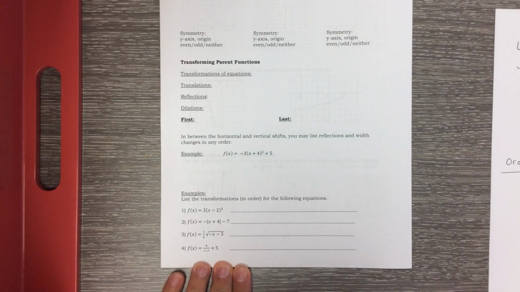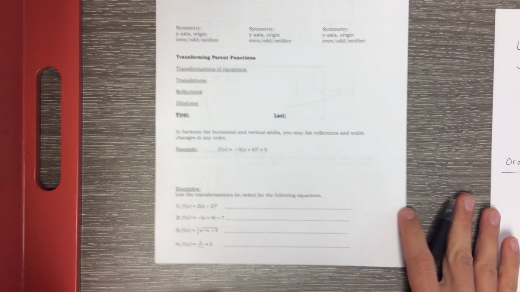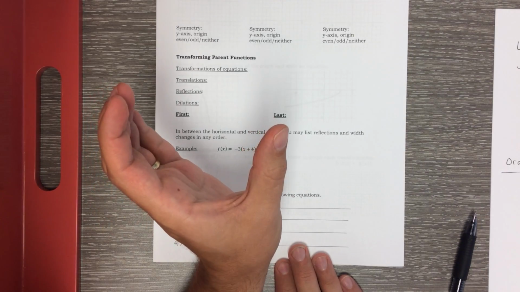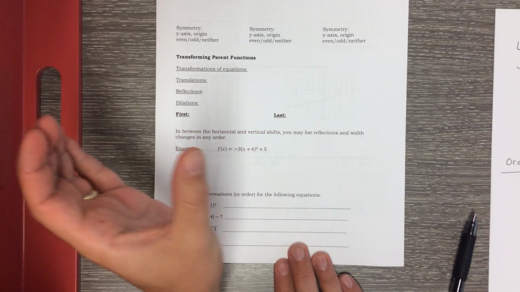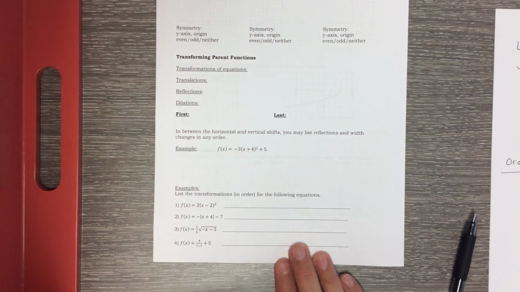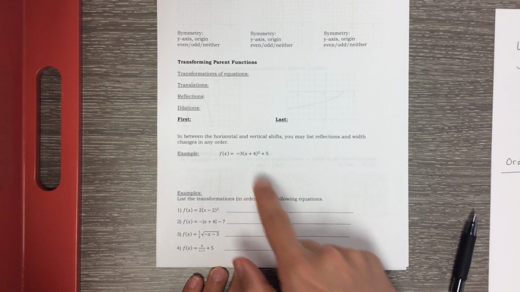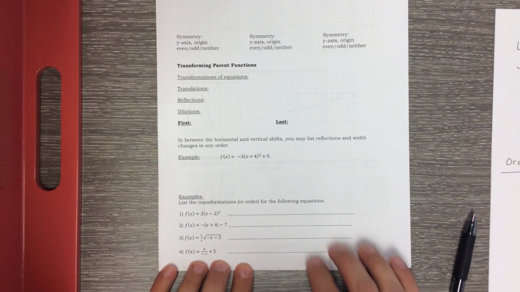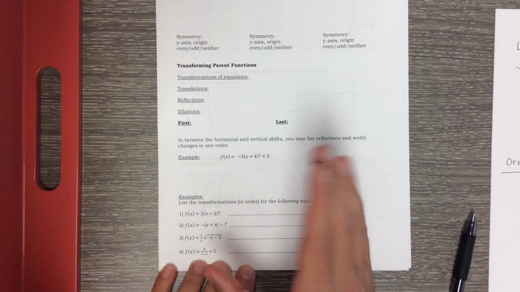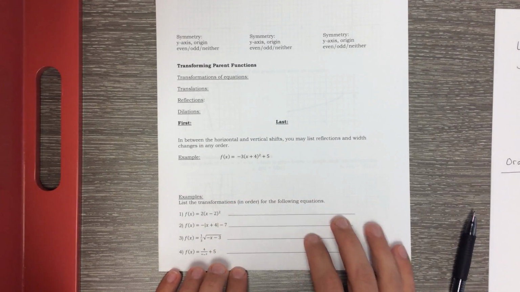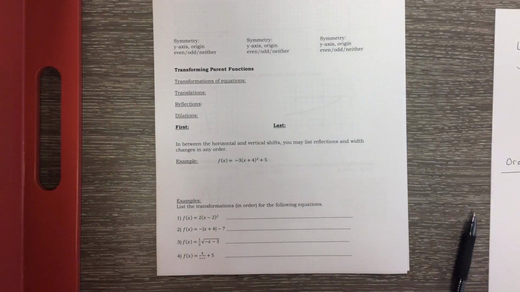Okay? So the first thing we're going to look at when we talk about transformations of parent functions. So we know what our parent functions look like. We might have a quadratic, but we can move that quadratic left and right, up and down, and so we want to talk about what those equations might look like and how those different equations can affect the shape of that graph and how we can move it around and get a good image.